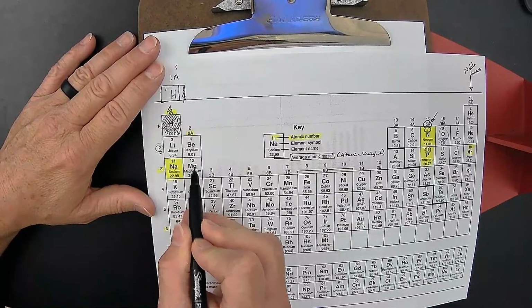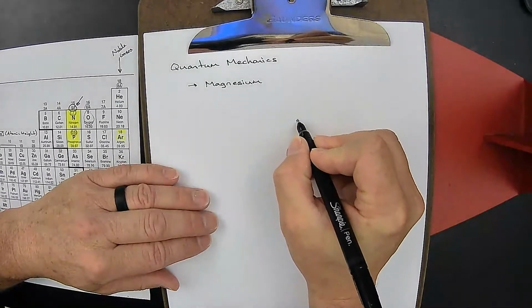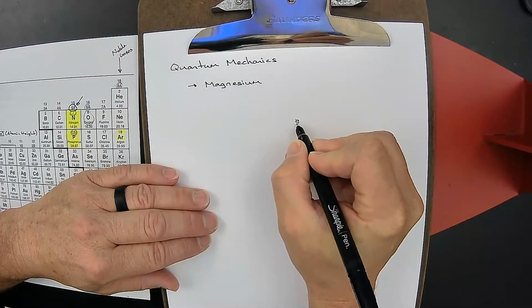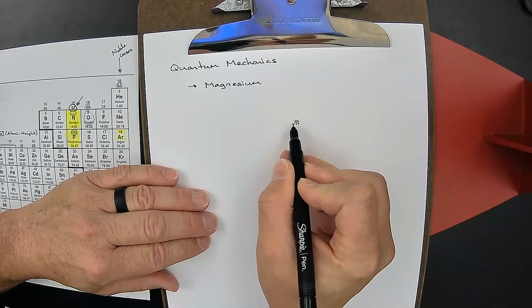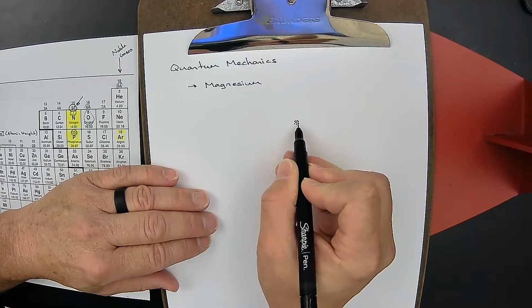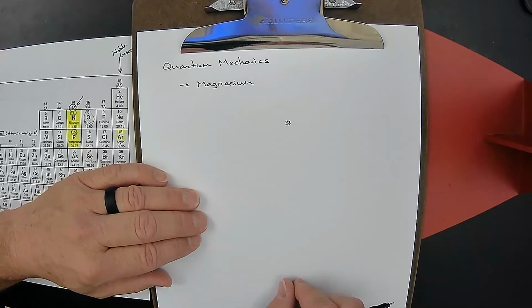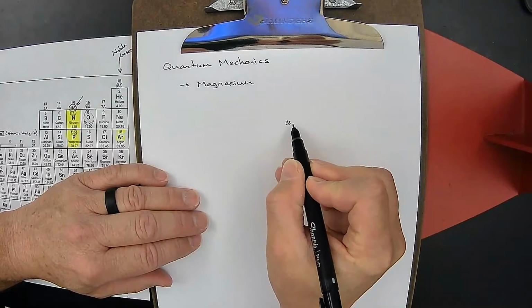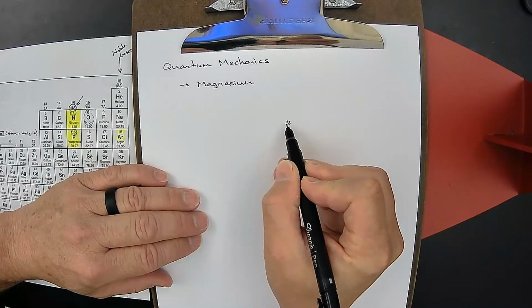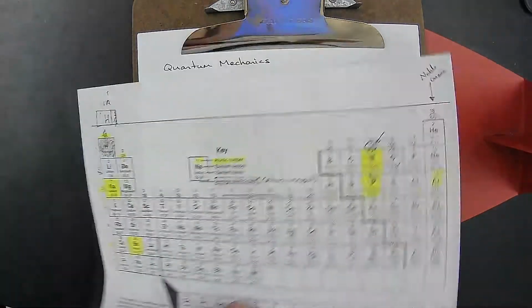Because magnesium is number 12 on the periodic table, we would draw 1, 2, 3, 4, 5, 6, 7, 8, 9, 10, 11, 12 protons packed tightly together inside the nucleus where most of the mass is located. What we found out for atomic structure was that even though the nucleus, the inside part of the atom, is very important, really it's the outside part of the atom that's the most important.